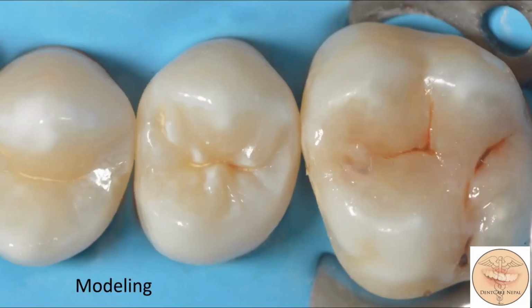So this is the modeling. The modeling includes, as the doctors here very well explained, the different modeling steps like the pizza technique, the incremental technique, and the successive cusp build-up technique. You have to build the cusp step by step in the successive cusp build-up technique. In the incremental technique, you layer it in increments.